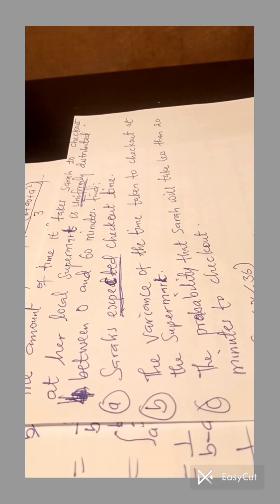Remember that the amount of time it takes Sarah to check out at her local supermarket is uniformly distributed between 0 and 60 minutes.